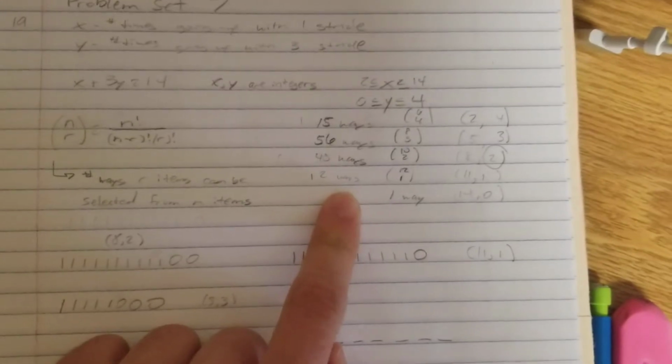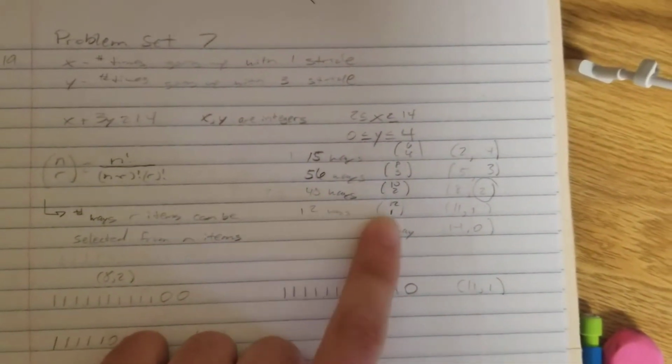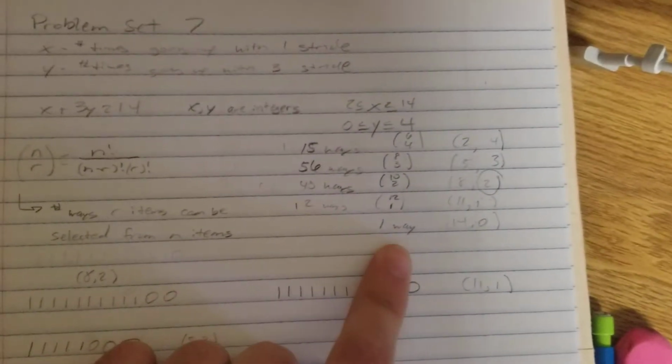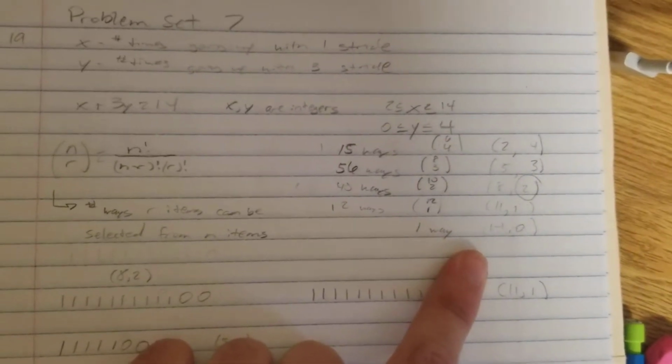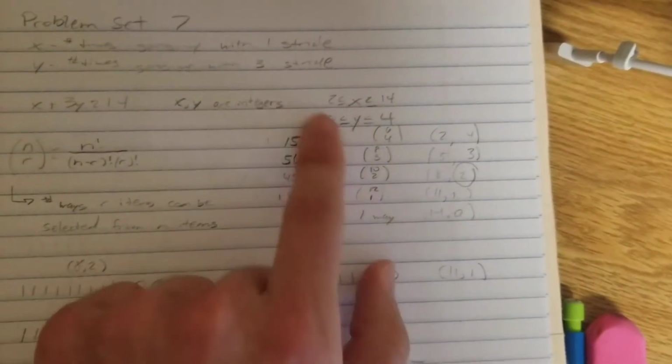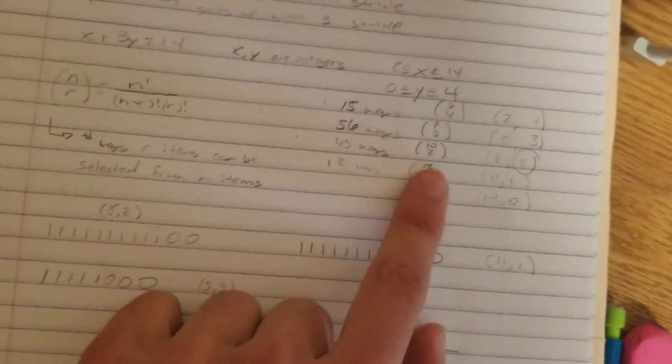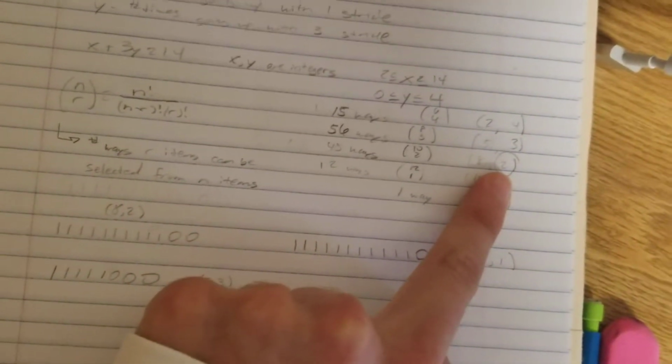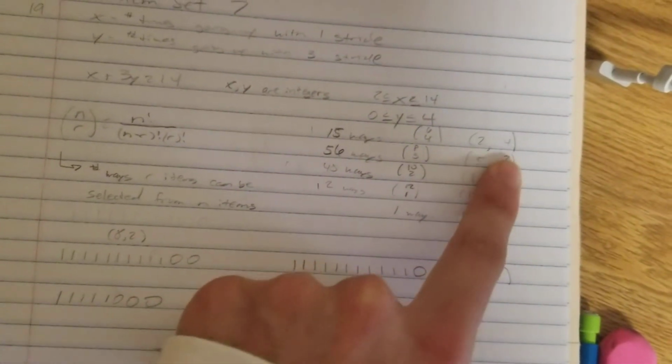So there are 12 different ways that can happen. All right, that's easy enough. There's also only one way you can have 14 1-strides and 0 3-strides.